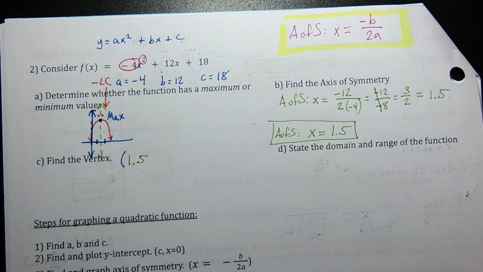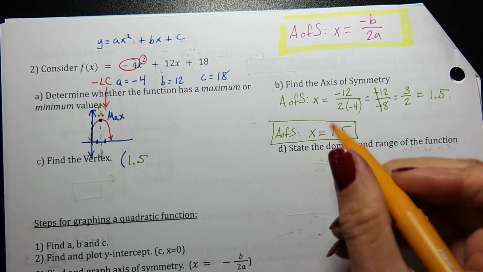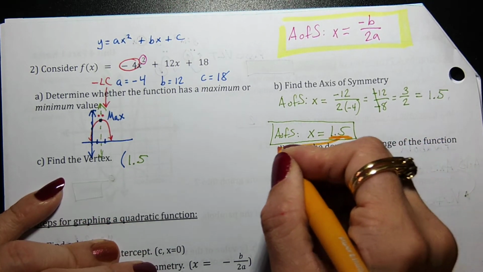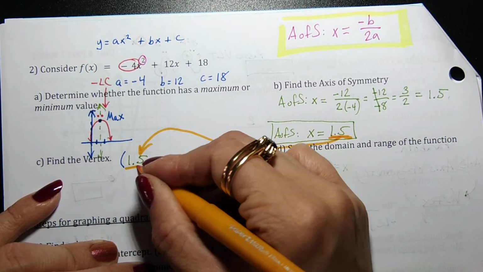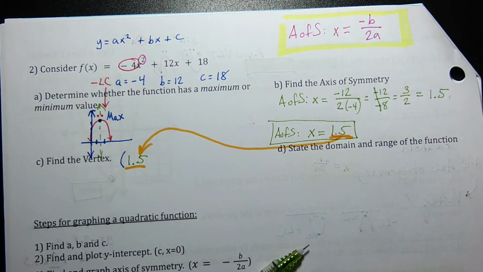We don't know if this is at 1.4 or 1.520 or 1.5300, but we know that if the vertex is on that axis of symmetry line, it has to have an x value of 1.5. So folks, I would just take that 1.5 and show that that's how we get the x part of our vertex.